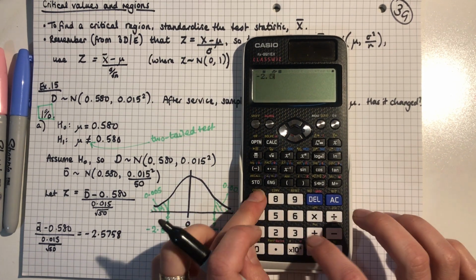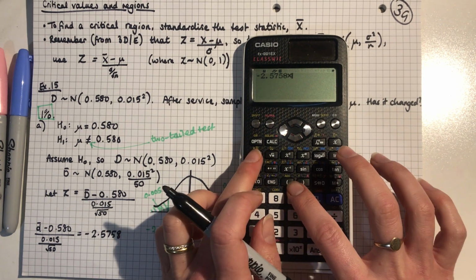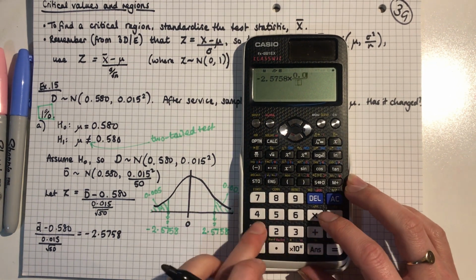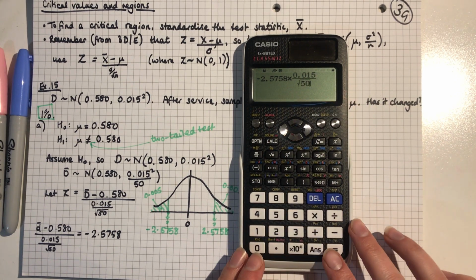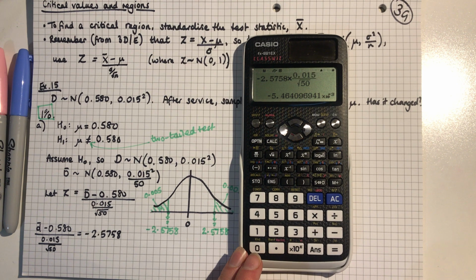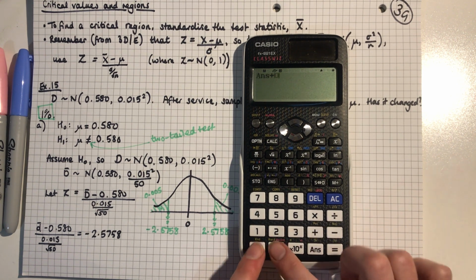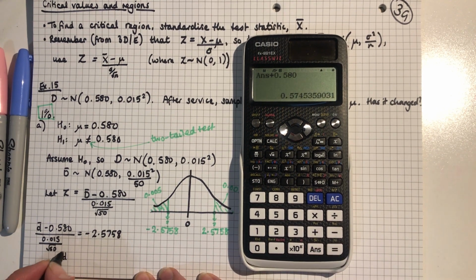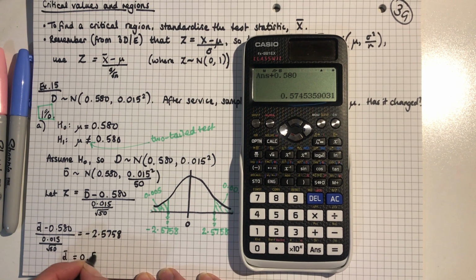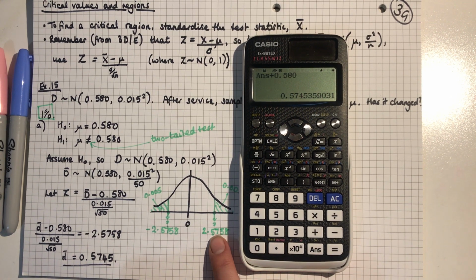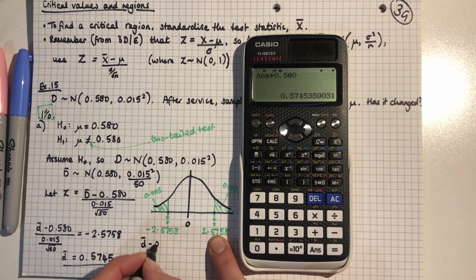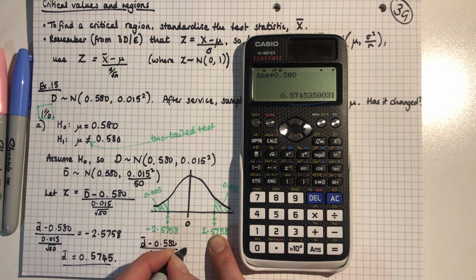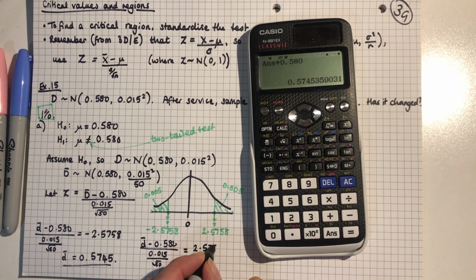So let's solve that one. Minus 2.5758 times 0.015 over root 50, and then we're going to add 0.580. And that gives me d bar is 0.5745. That's the first one. Now let's do the second one here. So d bar minus 0.580 over 0.015 over root 50 equal to 2.5758.